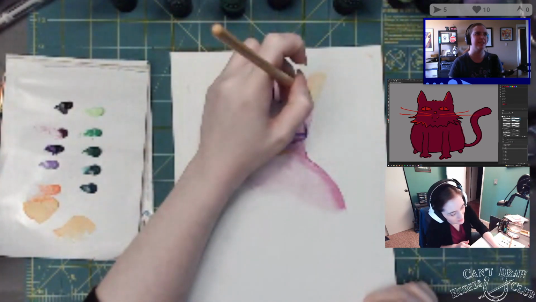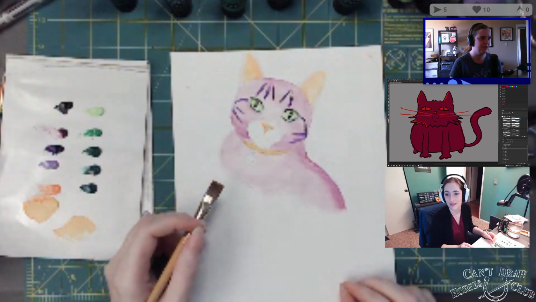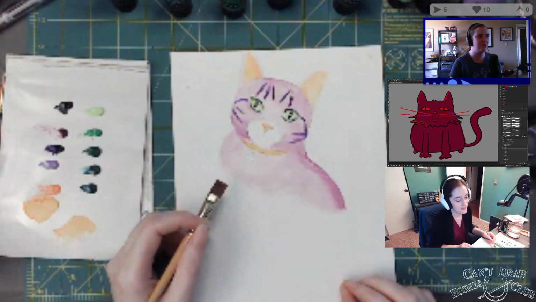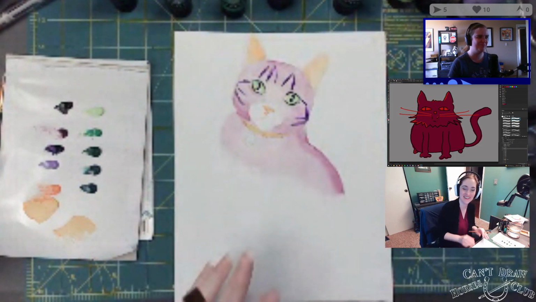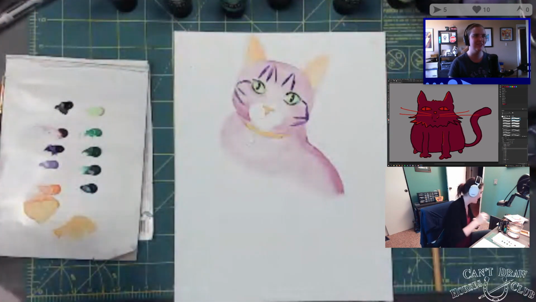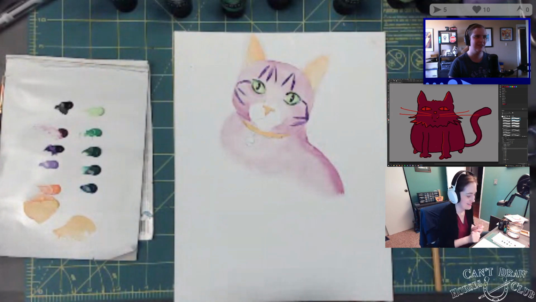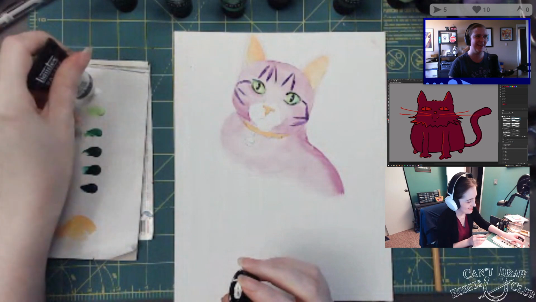Sinister, scary cat. Your cat is way scarier than mine. That's because I used the mood chart. Thought about what emotion I wanted to convey, and then just gonna rim light this scary cat.